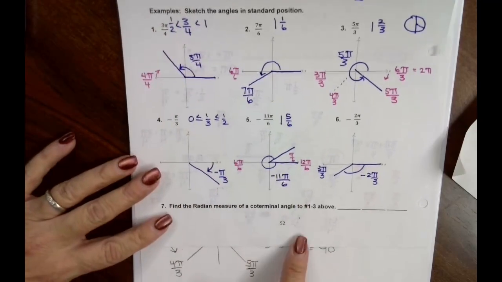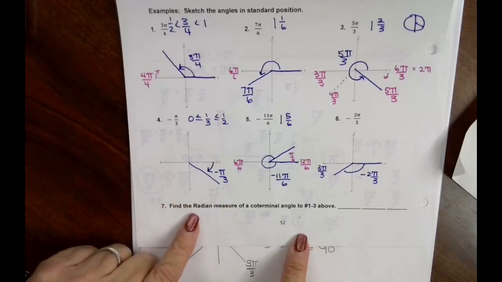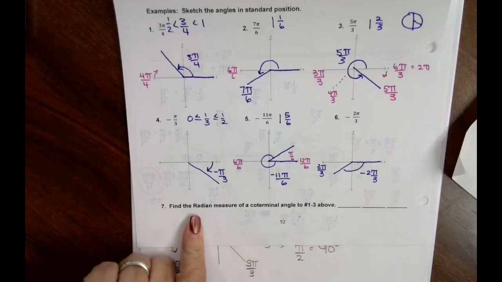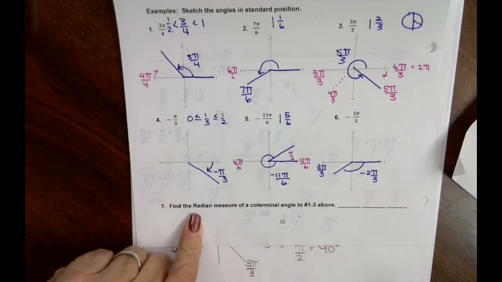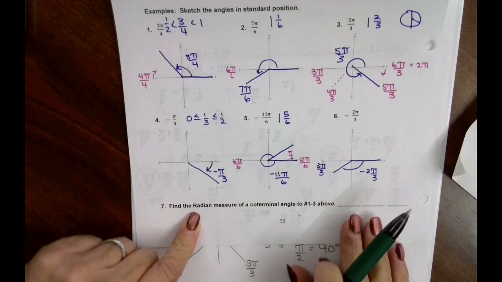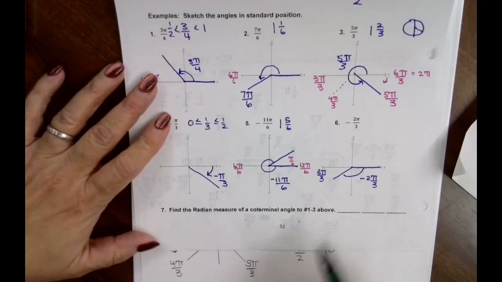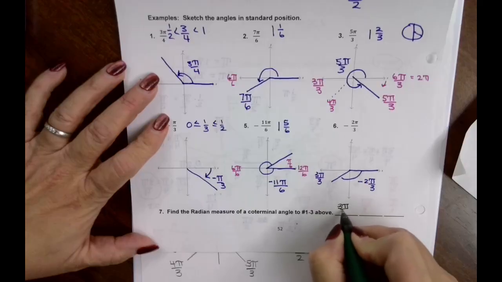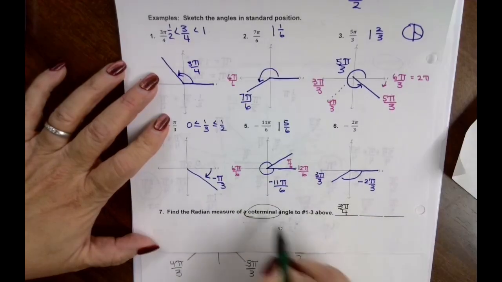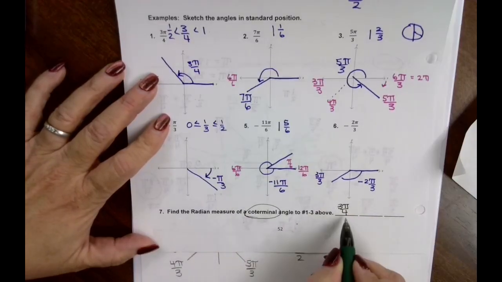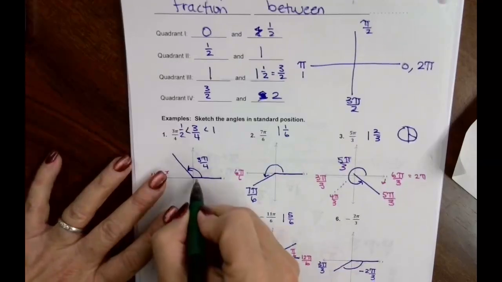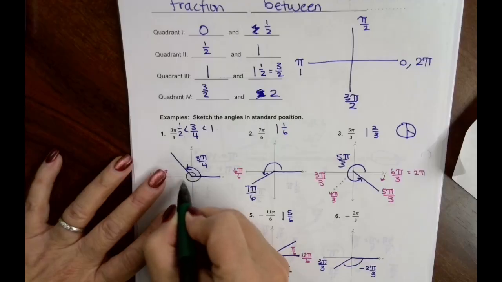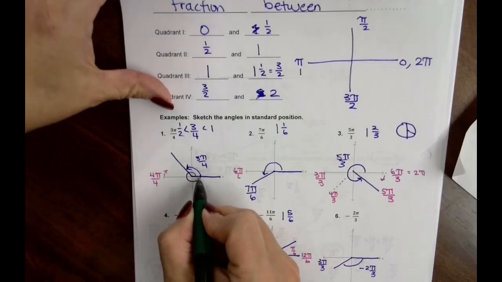Okay. Now, we talked a little bit on one of these questions a minute ago about coterminal angles, but this says find the radian measure of the coterminal angles up above. And we've done this before, but we did this in degrees, and now we're going to do this in radians. So if I look at number 1, my answer above is 3 pi over 4. And if I want a coterminal angle, remember, if it's positive, I want to go a full revolution all the way around. So I'm going to rotate 360 degrees or 2 pi.